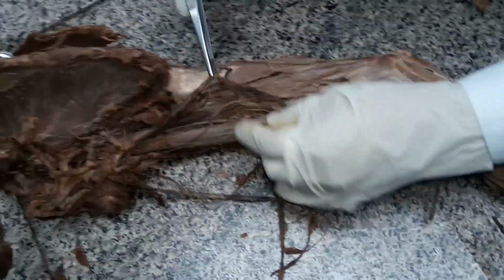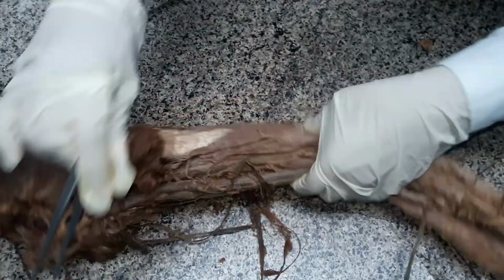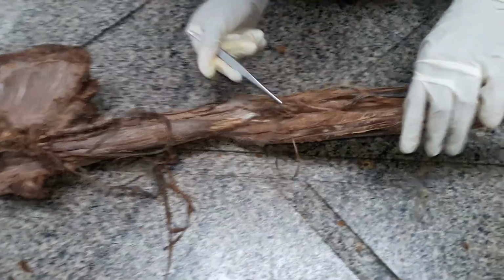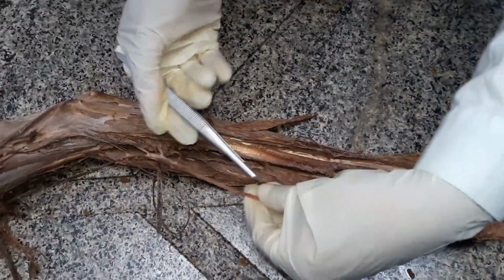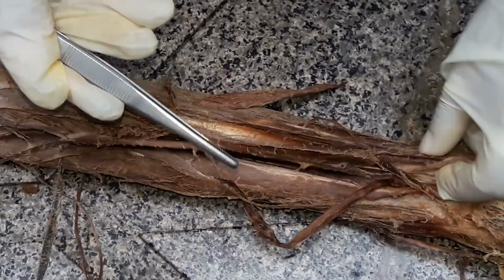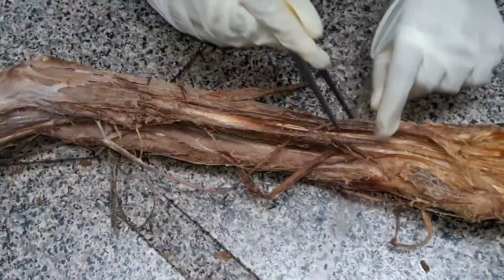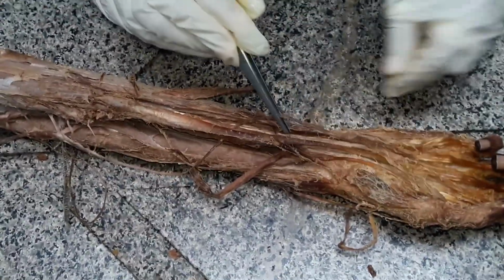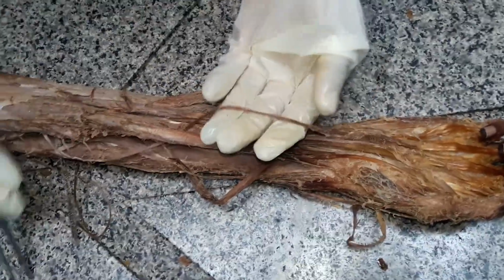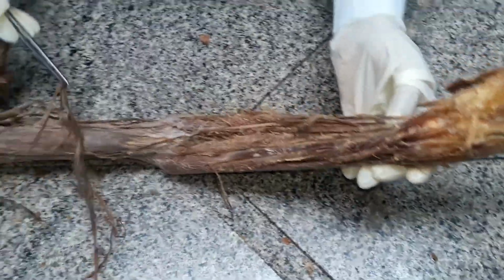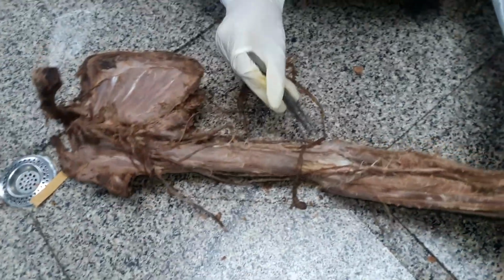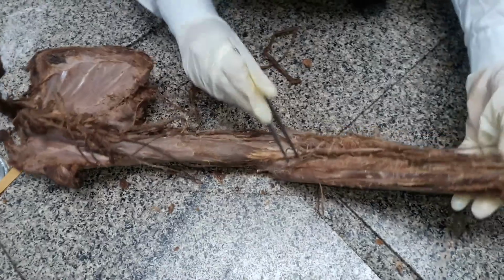Where is the median nerve? I think this is the median nerve, I think. I'm not sure though. Okay, let's start from here.